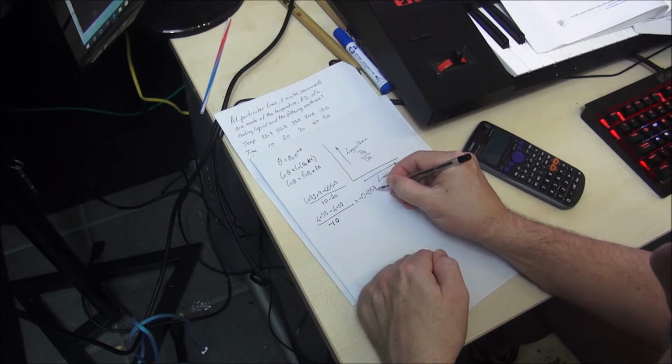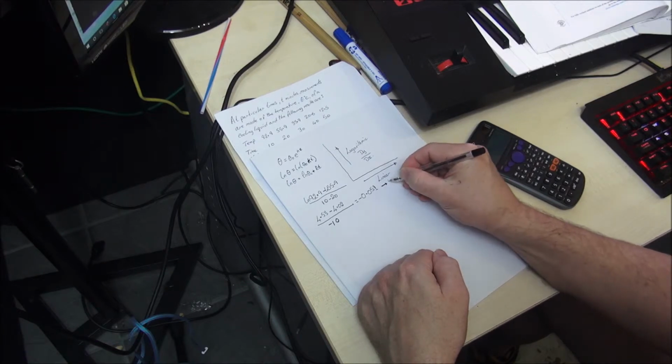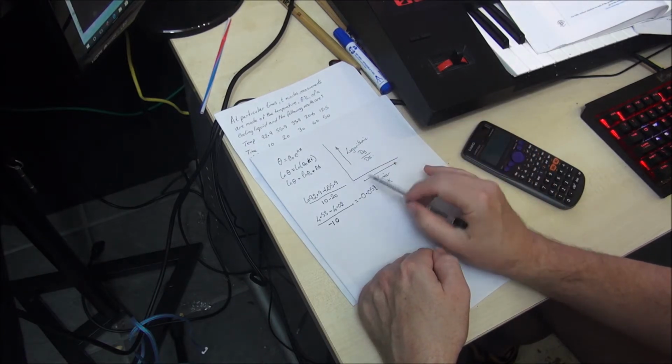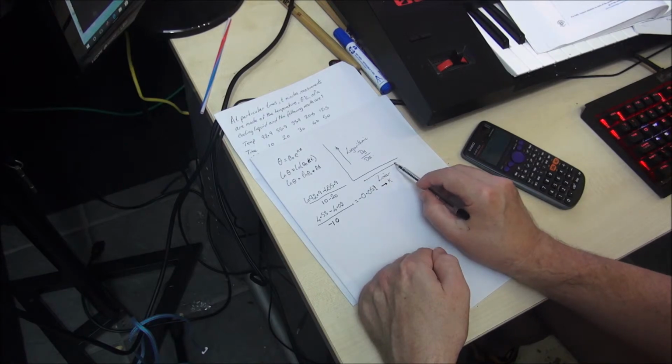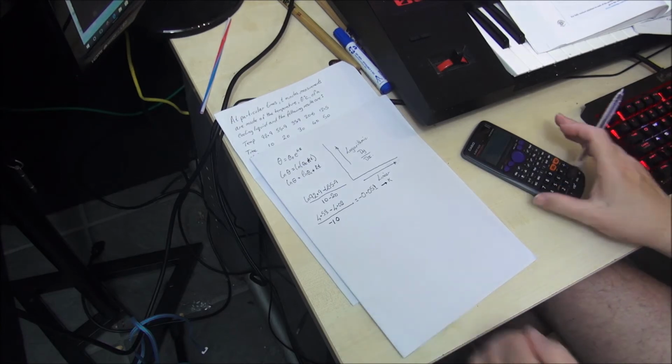That is k. That gives us k. And in reality, the only tricky bit is getting your head around the fact that the time is linear and the y function, the temperature, is logarithmic.